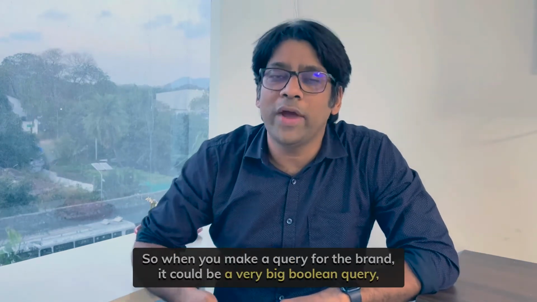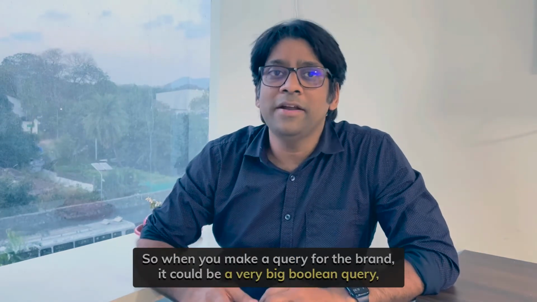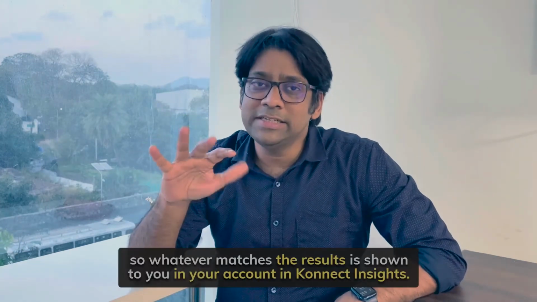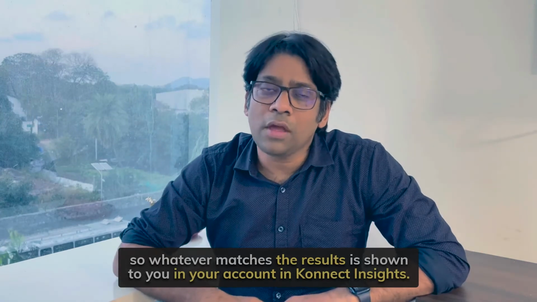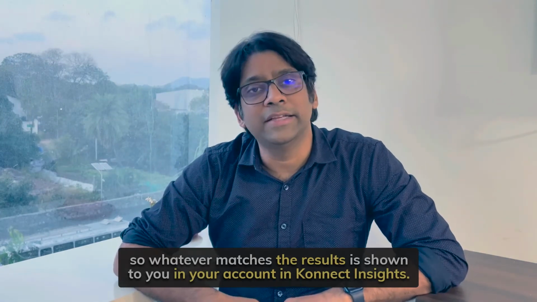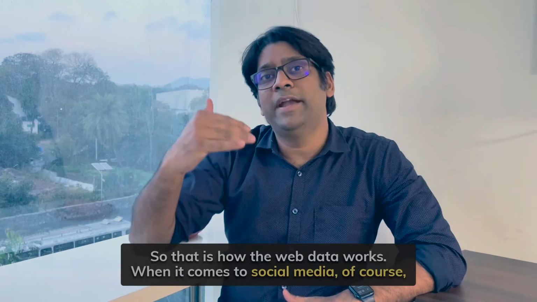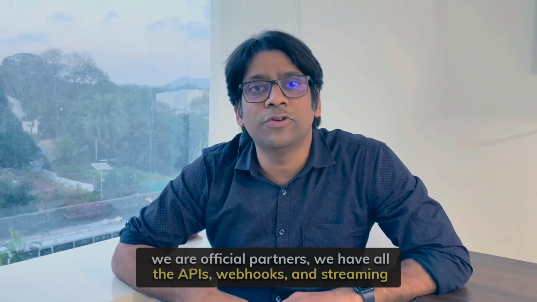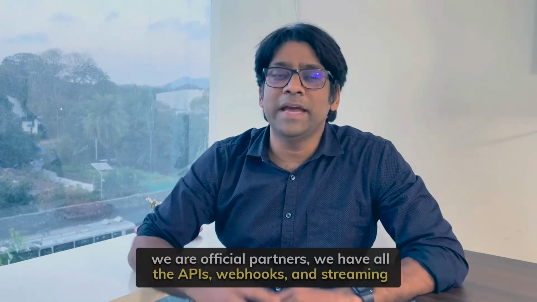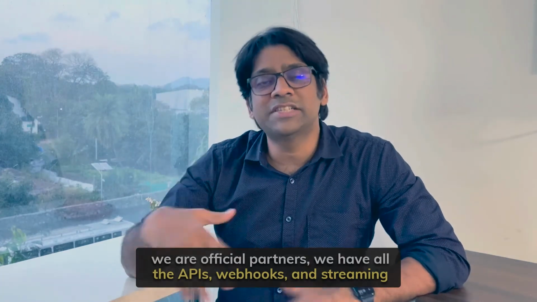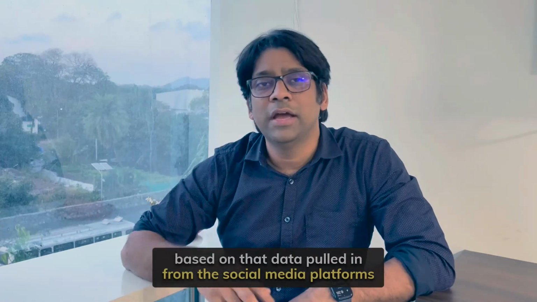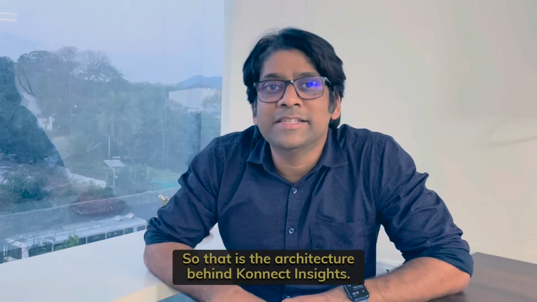When you make a query for the brand, it could be a very big Boolean query. Whatever matches the results is shown to you in your account in Konnect Insights. So that is how the web data works. When it comes to social media, of course, we are official partners of all the platforms, and we have all the APIs, webhooks and streaming. Based on that, data is pulled in from the social media platforms and shown to you. So that is the architecture behind Konnect Insights.